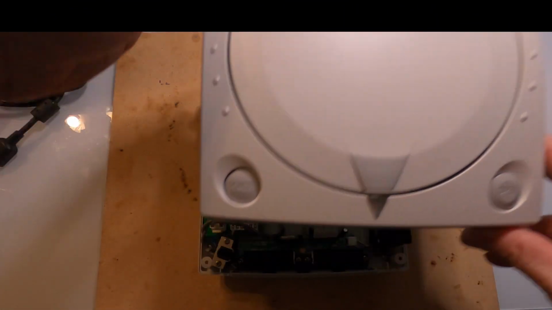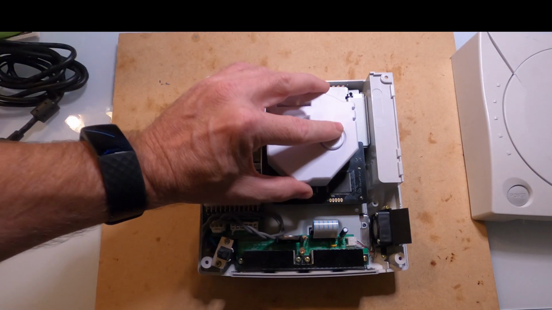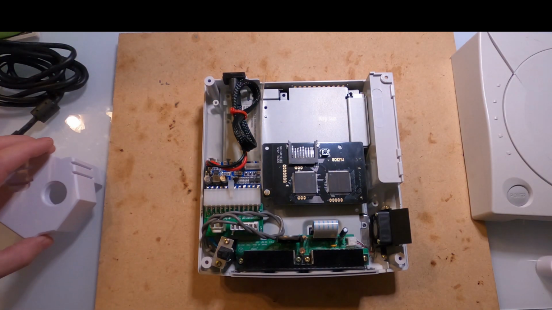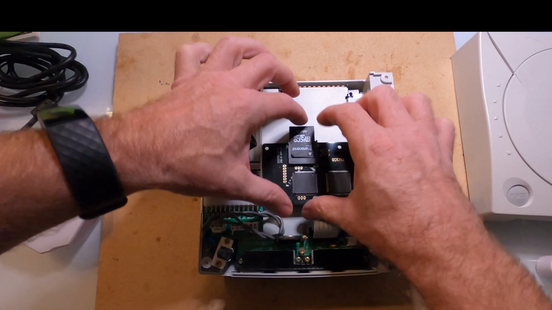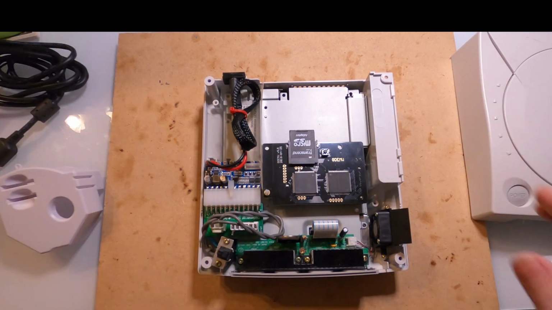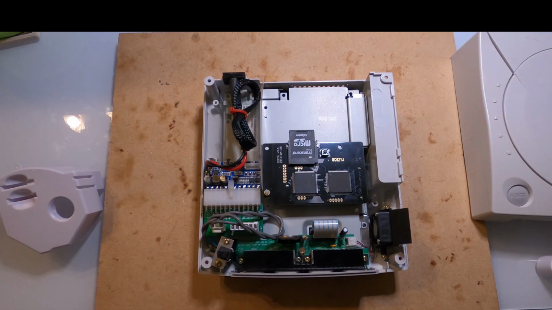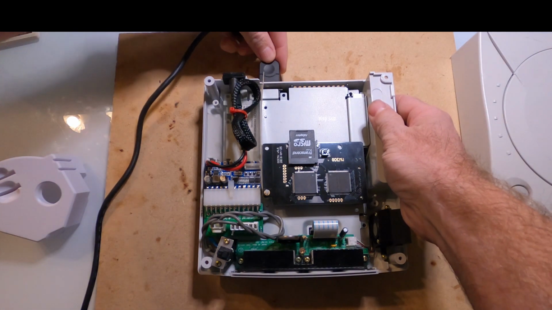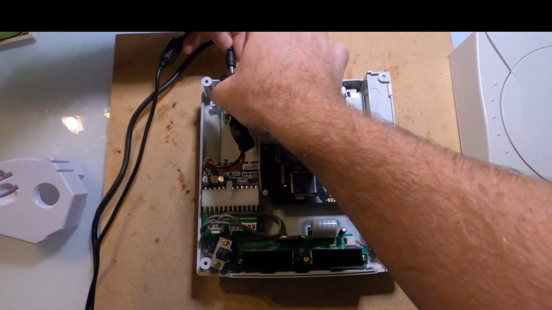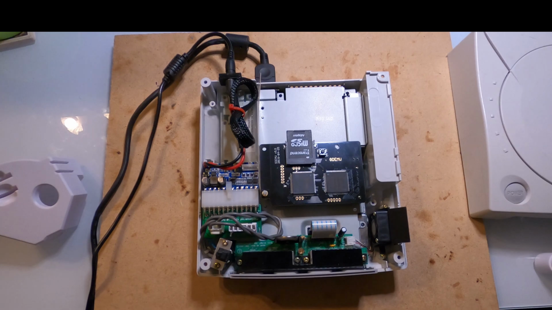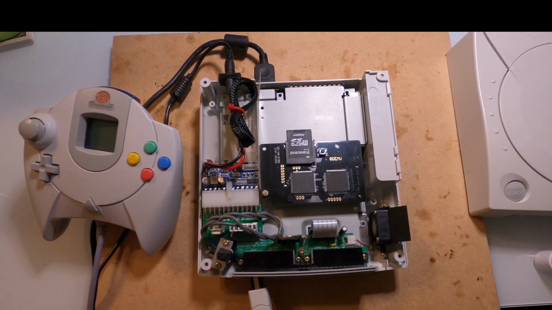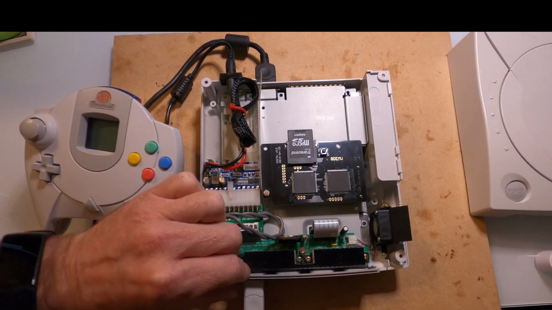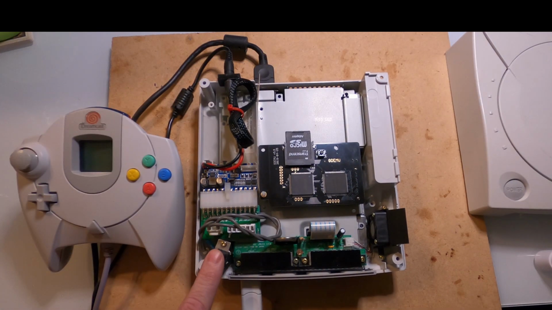I'm going to go ahead and remove the cover here and get access to the GDEmu where the SD card slot goes. Let's slide in our 8 gig SD card now. In there, we will go ahead and add video. And let's go ahead and add the controller port here. Now let's go ahead and start up the Dreamcast.